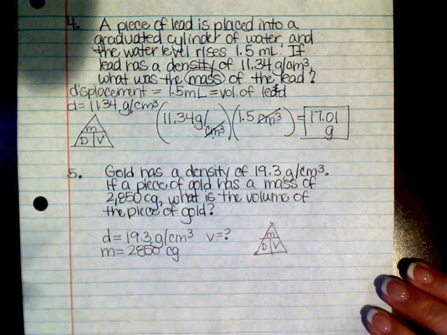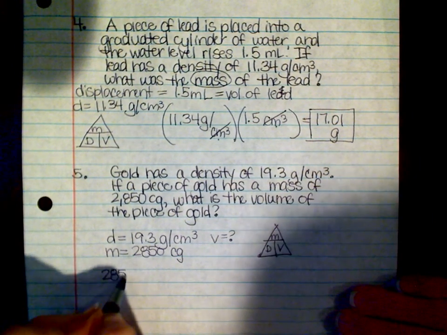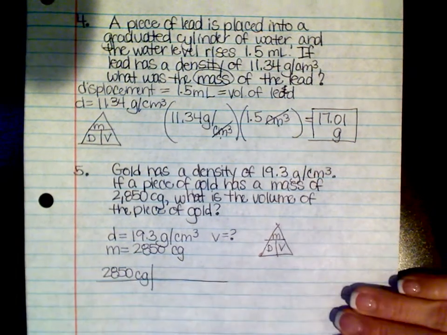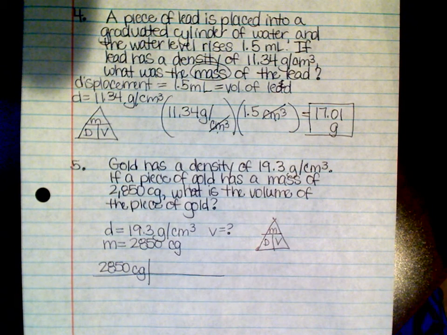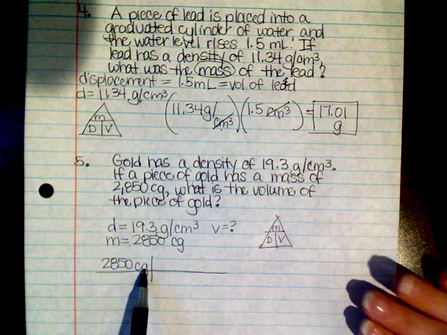So I'm first going to need to convert centigrams to grams. I'm going to start with what I have, 2850 centigrams. And I need to memorize the conversion for centi. Centi is 1 times 10 to the negative 2, so that always goes with the base unit of gram, meter, or liter.